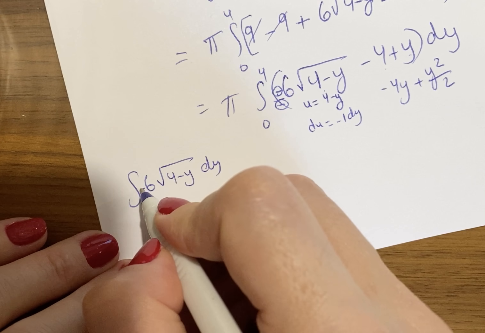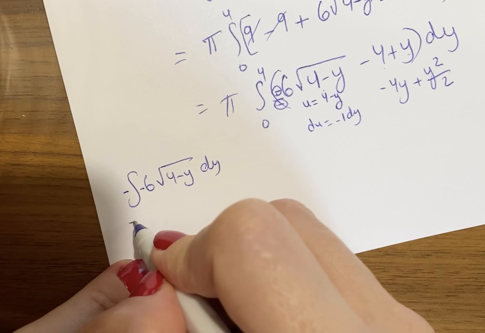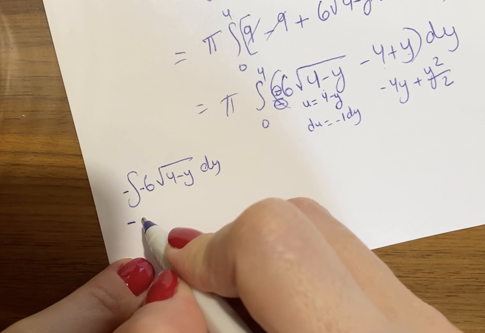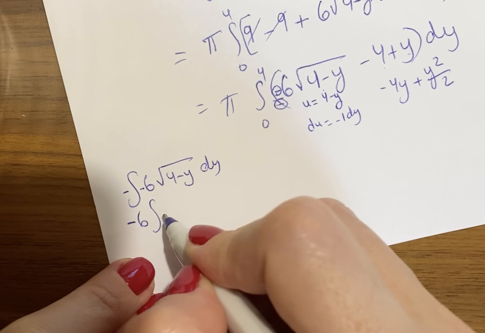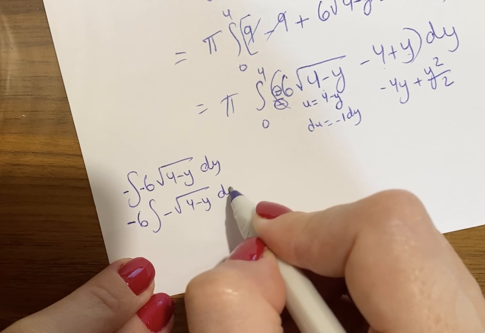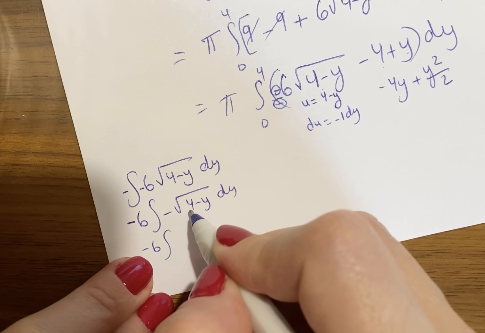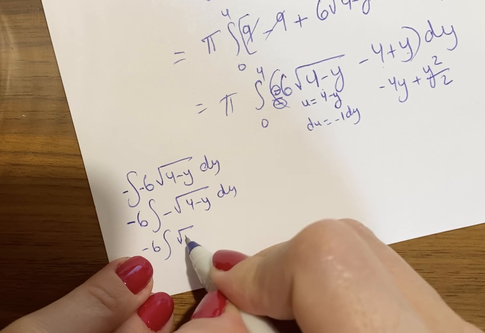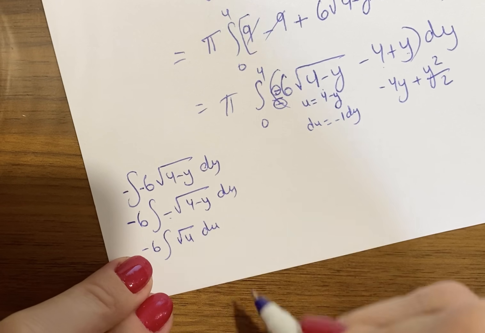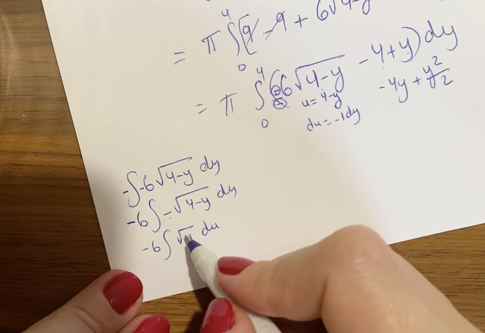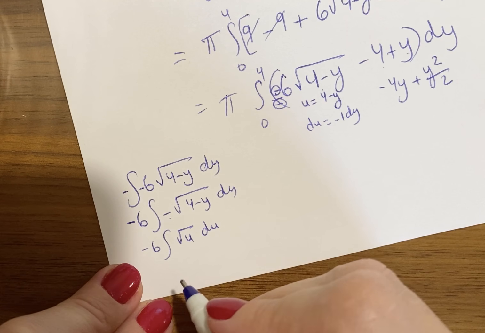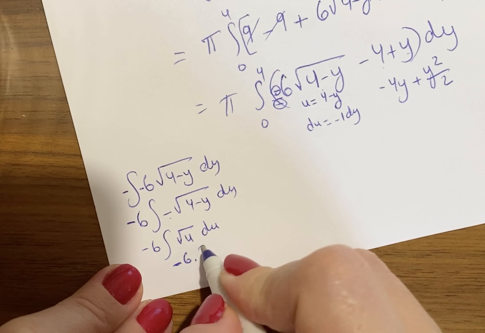So using this, you have to multiply by minus in and out. So you get minus, and the 6 throw it outside. You are left with this. This becomes minus the integral of root u, and the minus dy becomes du. Root u is u to the power half. You add 1, it becomes u to the power 3 over 2 times 2 over 3.